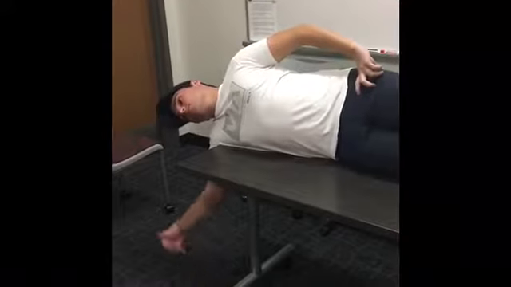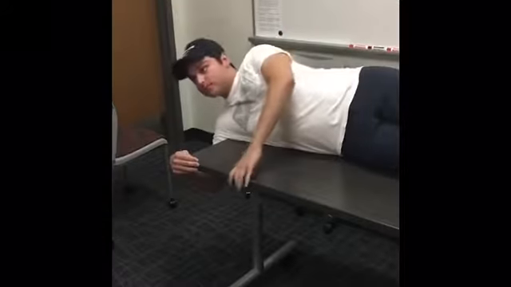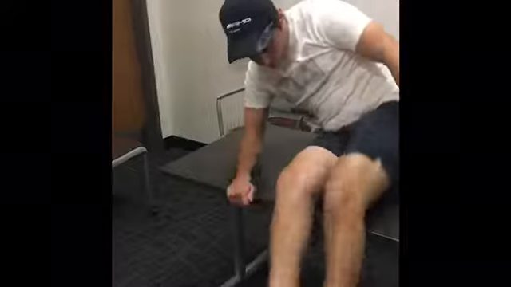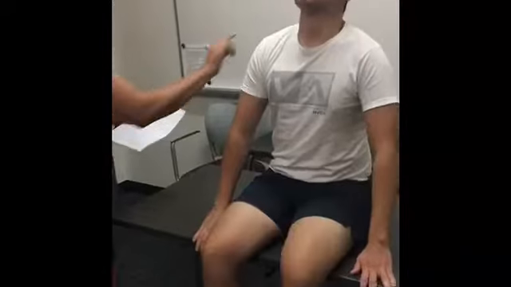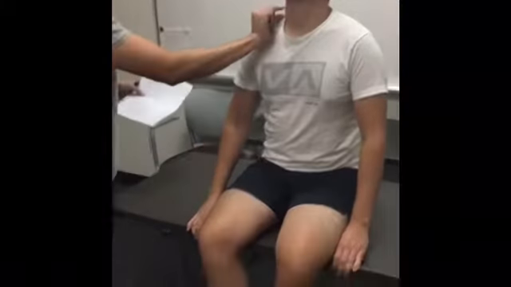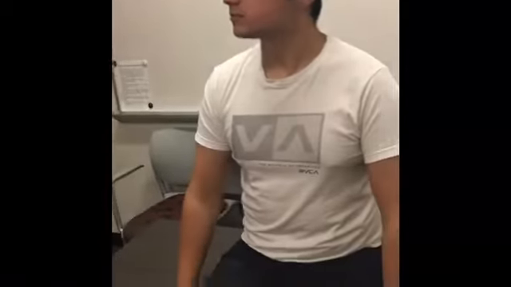Now moving on to the sternocleidomastoid. You're going to sit up for this one. And these muscles are located right, go to the mastoid process and come all the way down to your clavicle. And its primary action is pretty much saying no. Looking to the left, looking to the right. So pretty much rotation of the neck.